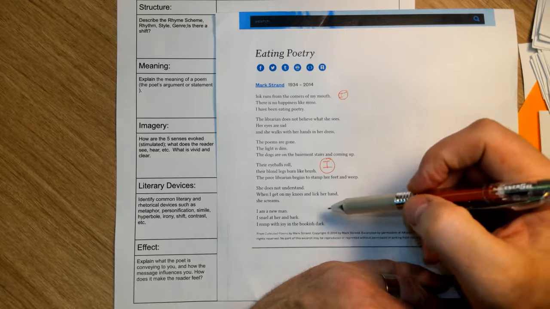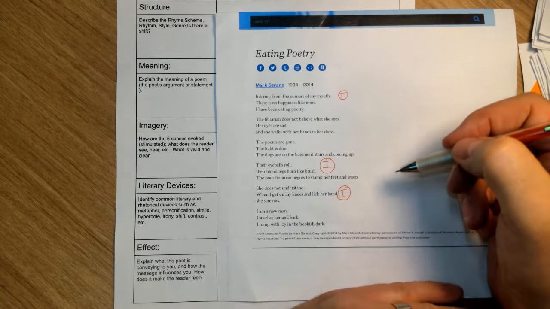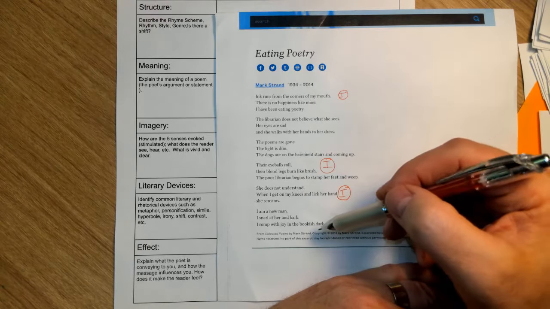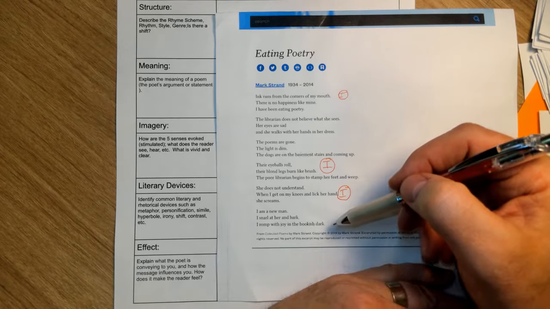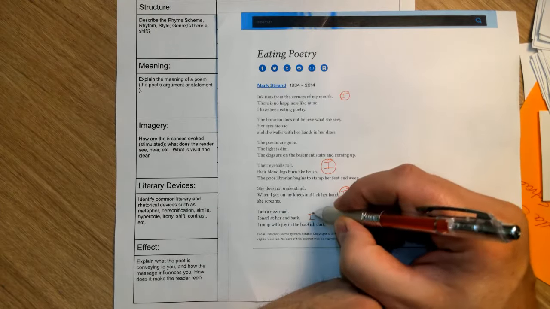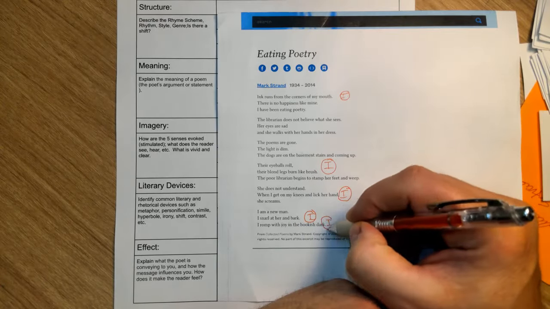And this here I'll mark for imagery. The "lick her hand, she screams" part. "I am a new man. I snarl at her and bark. I romp with joy in the bookish dark." Okay, so this is also good imagery. "I snarl at her and bark. I romp with joy in the bookish dark."